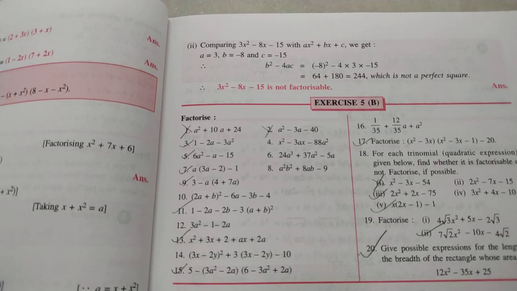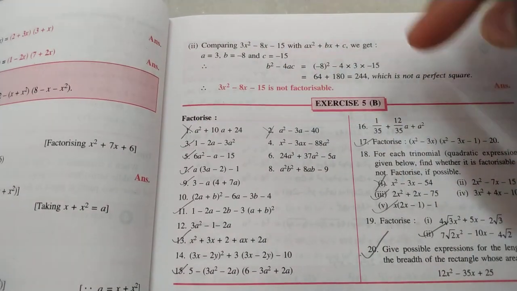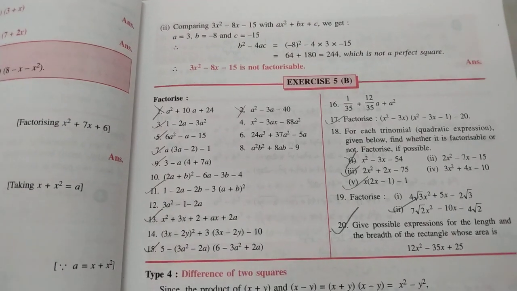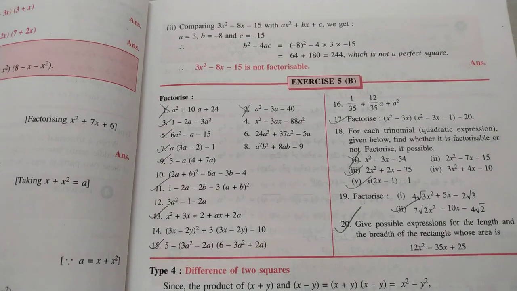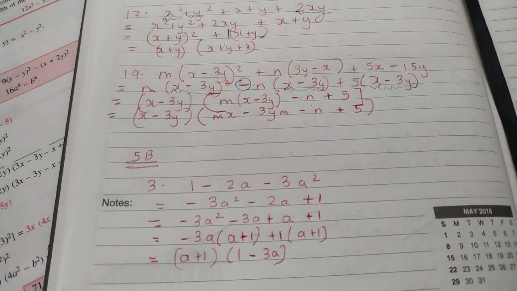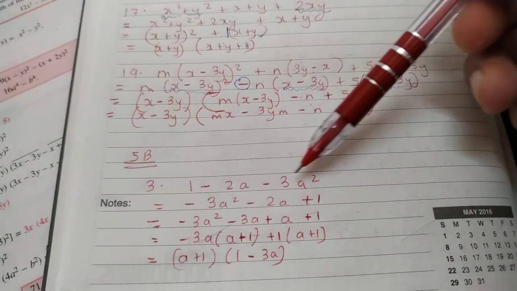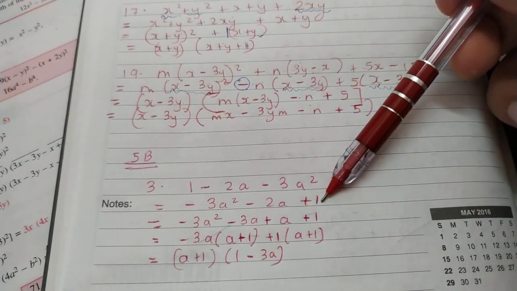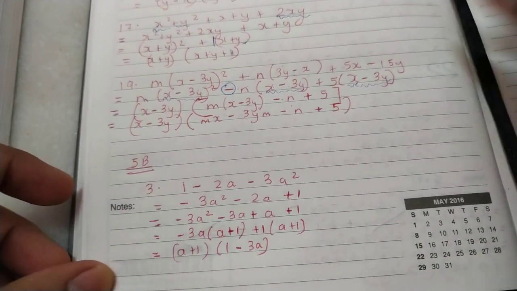Now in exercise 5b, let's cancel a few easy sums. Cancel the first sum, second sum, and 18.1 to reduce your homework. Now let's start with the third sum. The third sum is not in the usual format. So what I have done is I have first arranged it in the usual format with minus 3a squared written first and the constant term plus 1 written at the end. It's not necessary to do so, but that's my style of solving this sum.